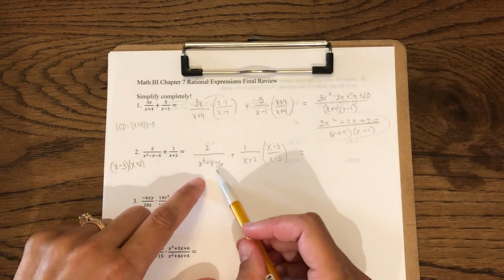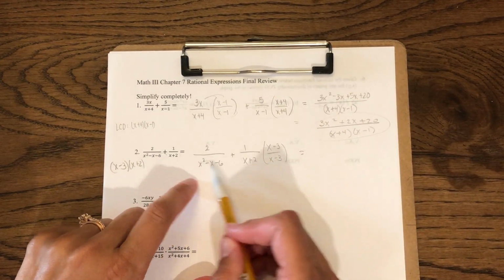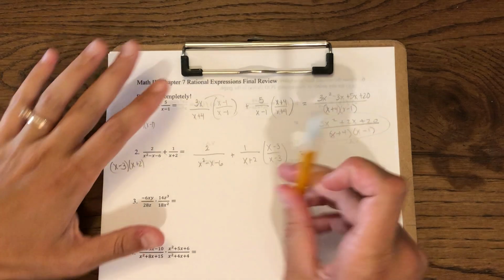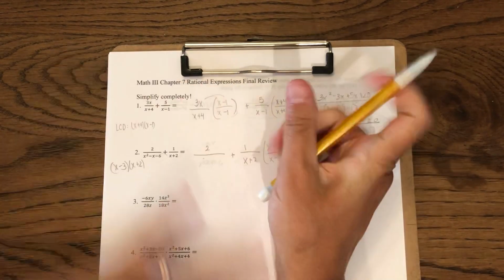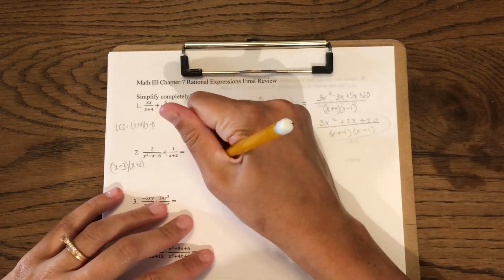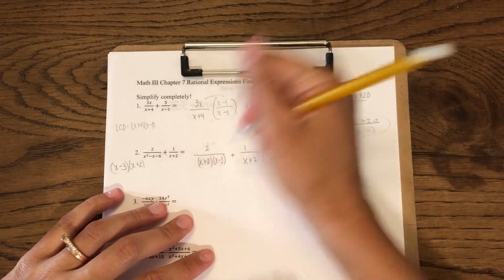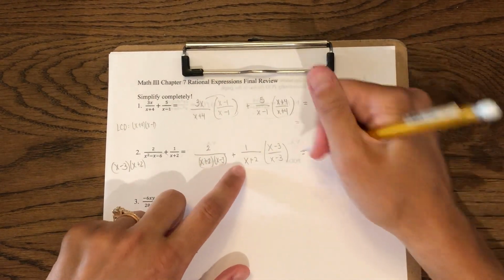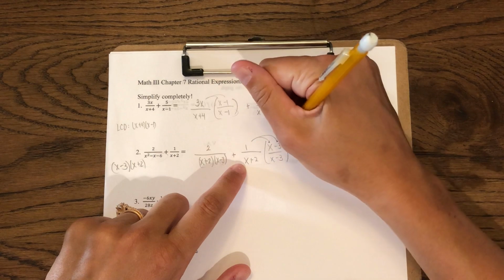And again, we said this is the same for both. I should have written this as x plus 2, x minus 3, so we can see they're the same. But we can now distribute.